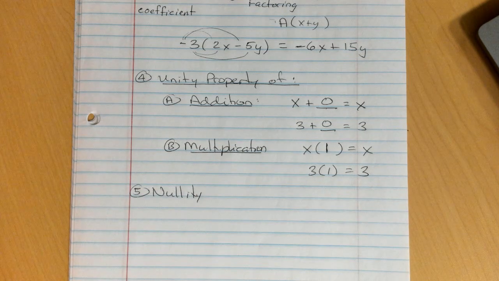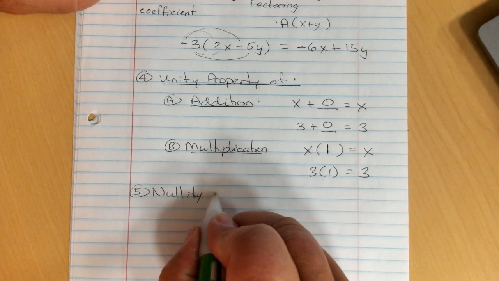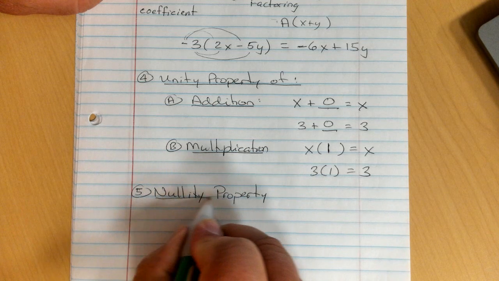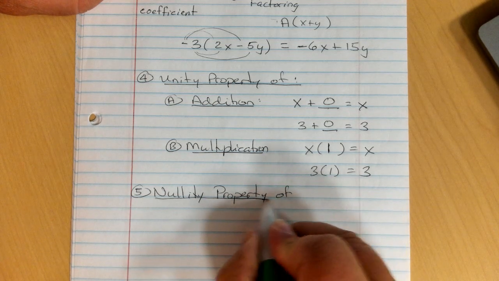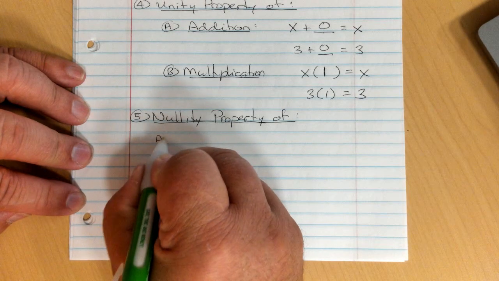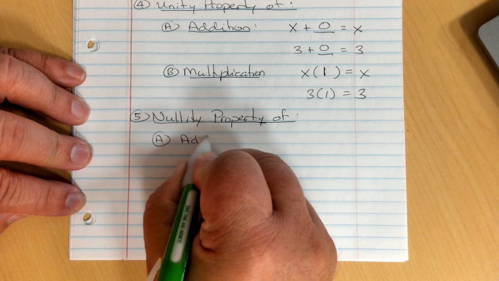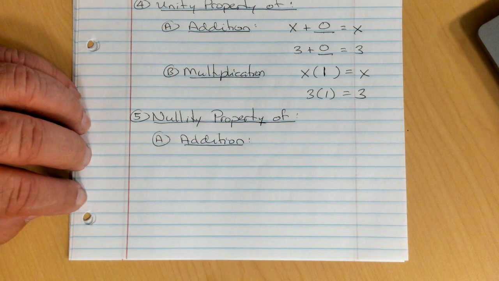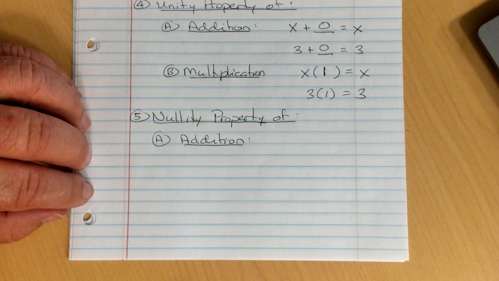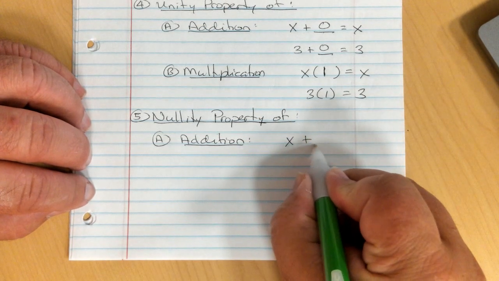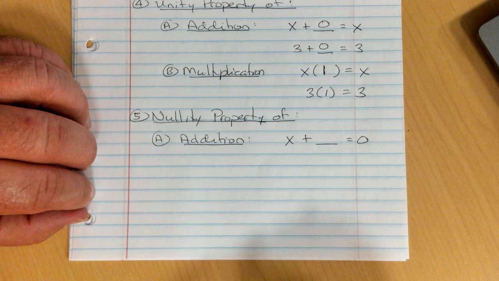The nullity property of addition. This one says, what do I need to get to remove it? Plus what gives me 0?